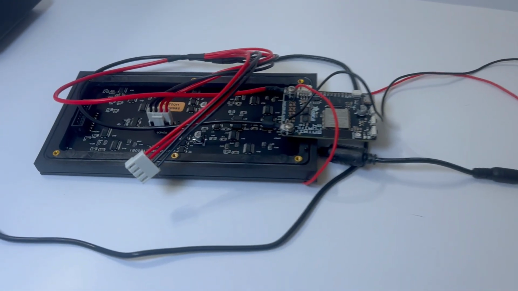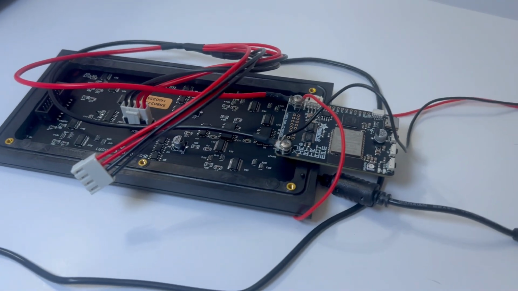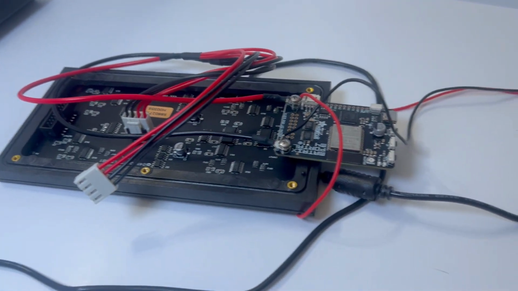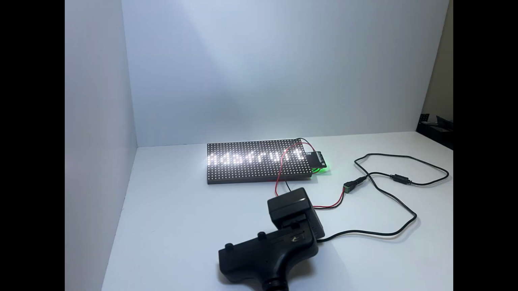In this video, we're going to explore the Adafruit Matrix Portal M4 used with a 16 by 32 LED matrix and see how easy it is to get started with CircuitPython. We'll install CircuitPython, wire the hardware, and run a real example from Adafruit.